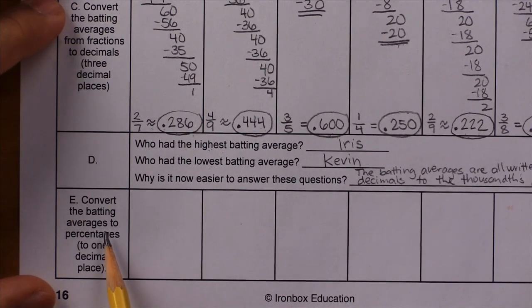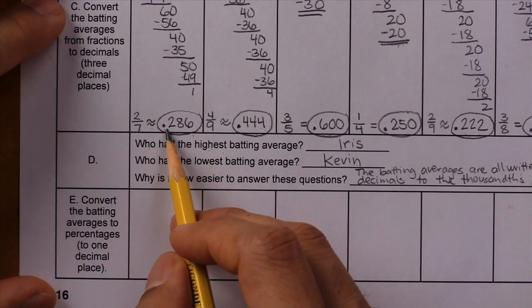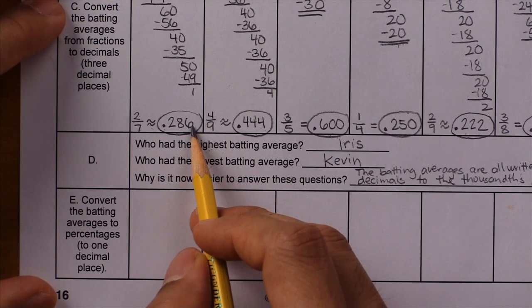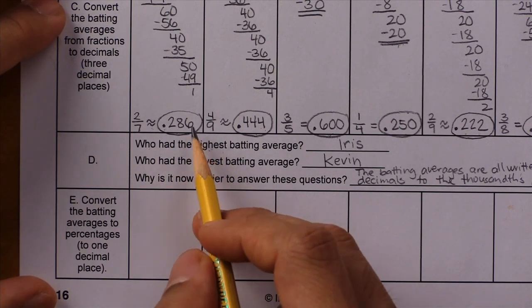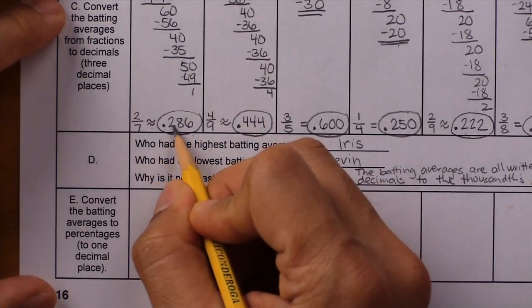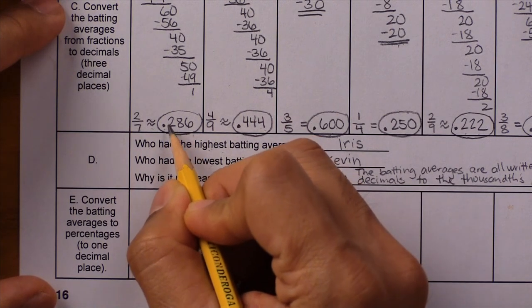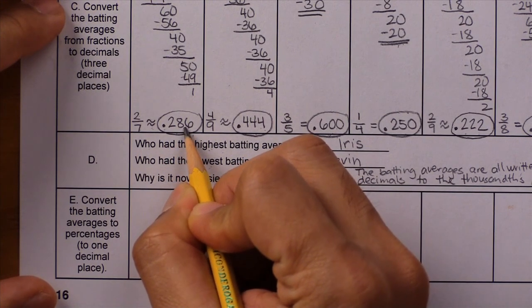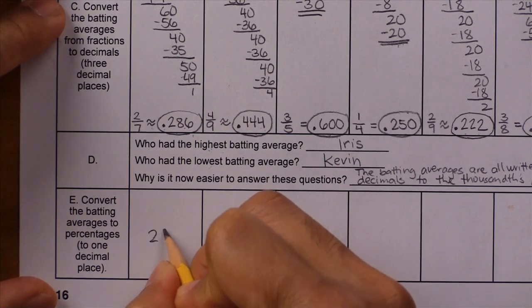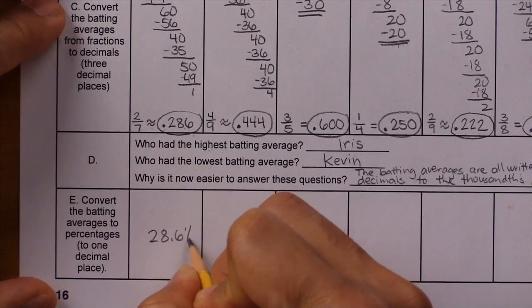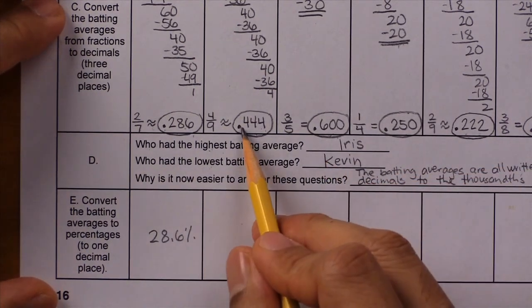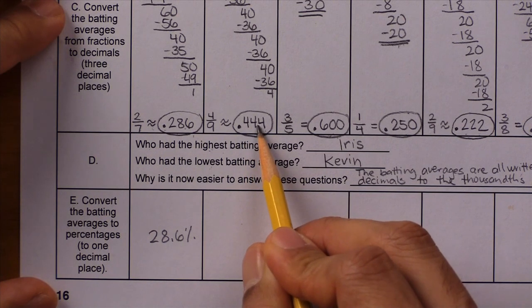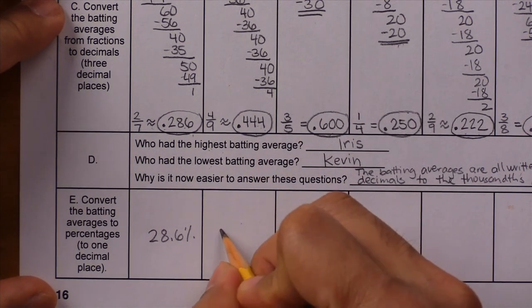Now for the last step, box E. Convert the batting averages to percentages to 1 decimal place. So here we have 286 thousandths, or in baseball terms, 286. Let's move the decimal point 2 places to the right, and we'll end up with 28.6%. Write it down. Next, we have 44.4%.